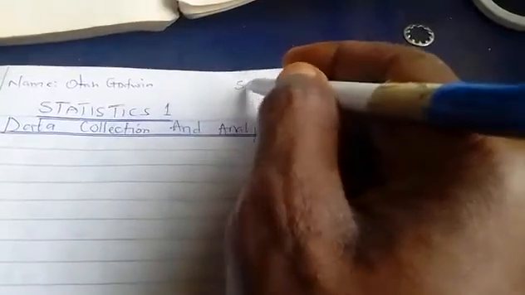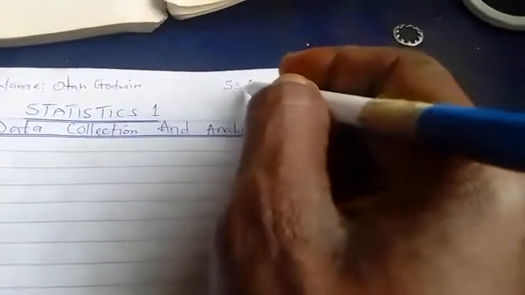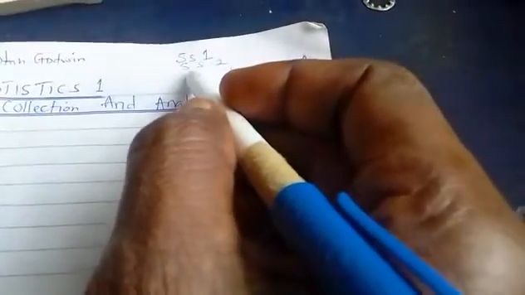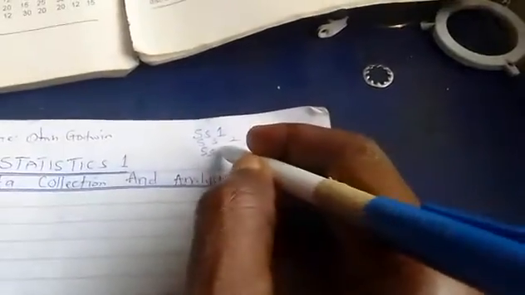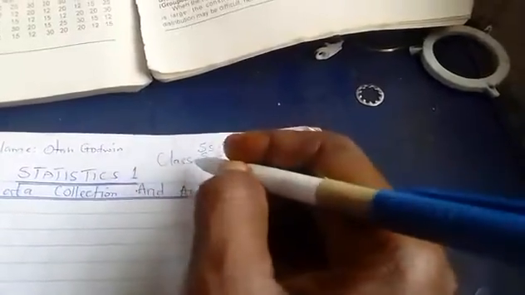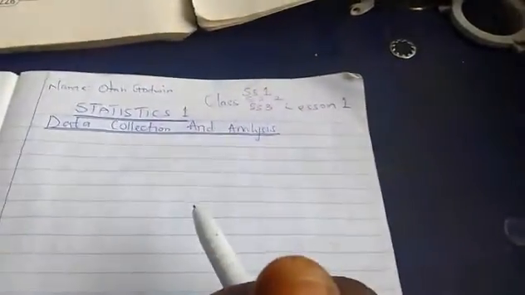This is lesson one, and it's going to answer for the people that are in SS1, SS2, and also for SS3 students. These are the classes this is going to be dealing with.